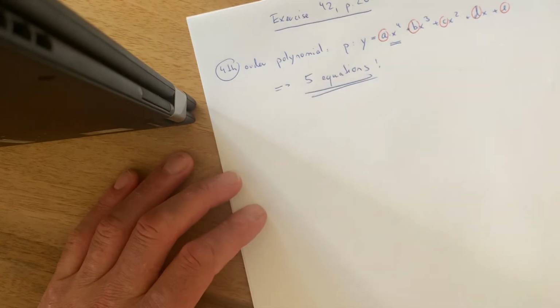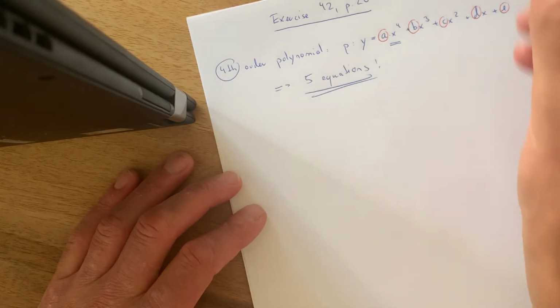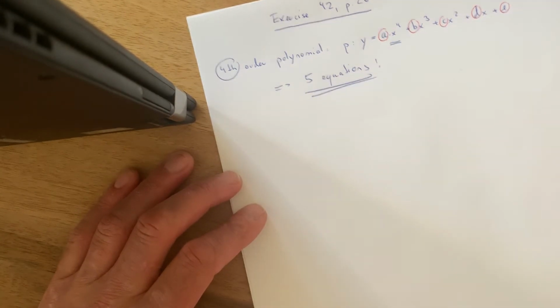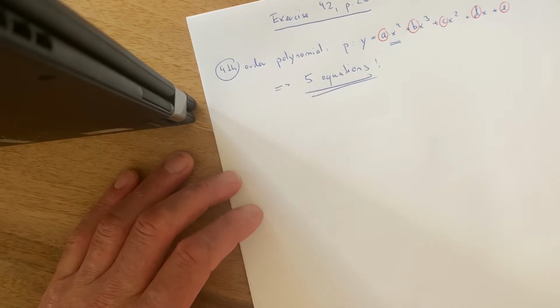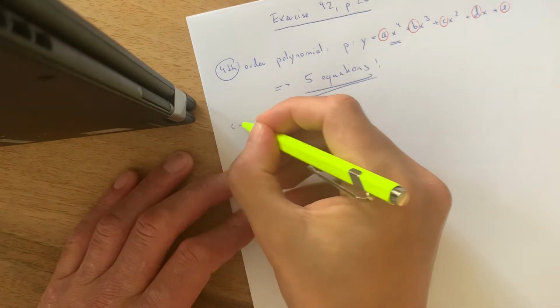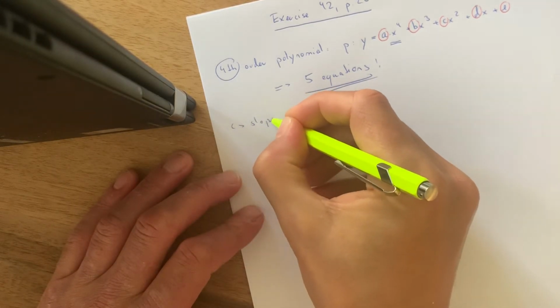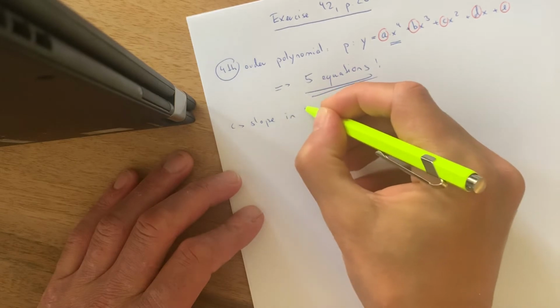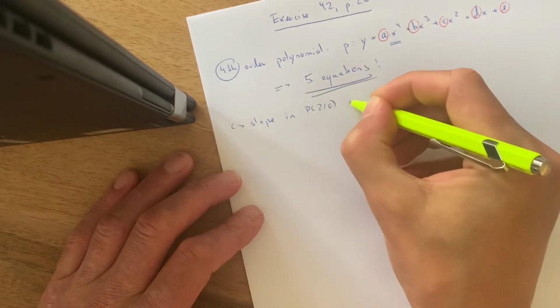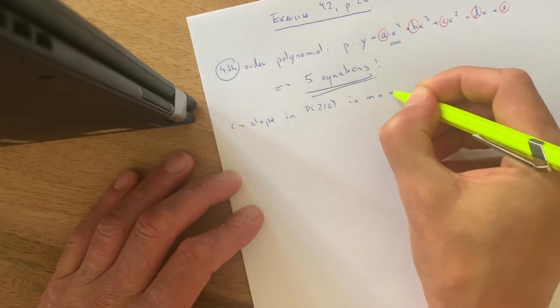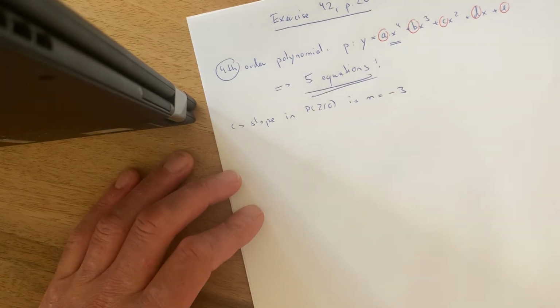So what do we know? Let's read the exercise. A fourth order polynomial has the slope m equals -3 in point 2,0. So the slope in point 2,0 is m equals -3. This is the first thing we know.